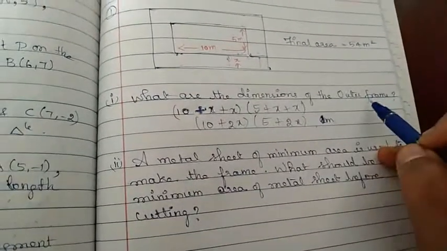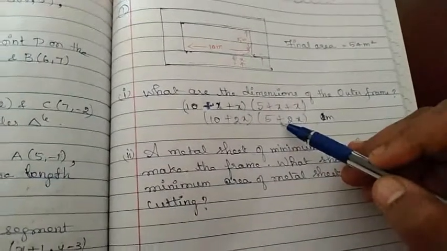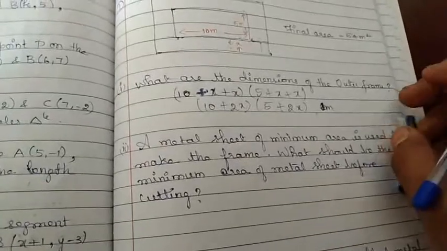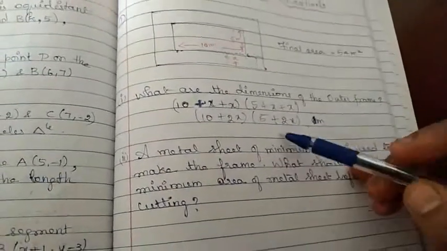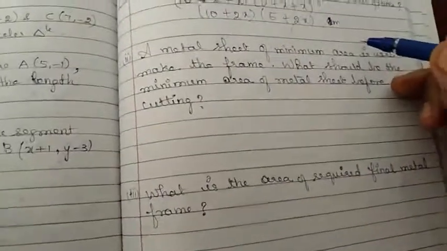So the dimensions of the outer frame are 10 plus 2x, 5 plus 2x. According to the options given in the question, you can give that, or else you can write length is 10 plus 2x meter and breadth is 5 plus 2x meter. Let us move on to the second question.